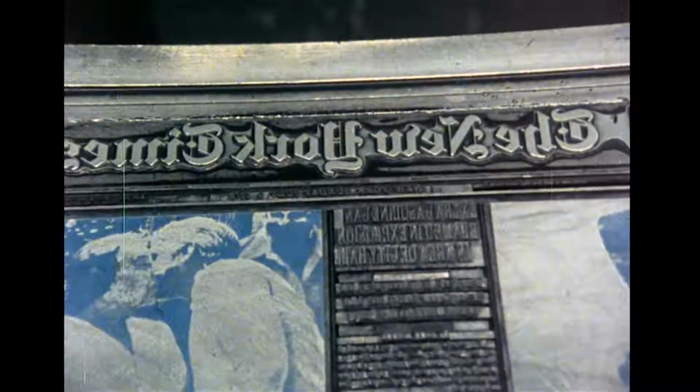This New York Times mirror image in lead of tomorrow's Dateline reads backwards as Sunday, July 2nd, 1978.